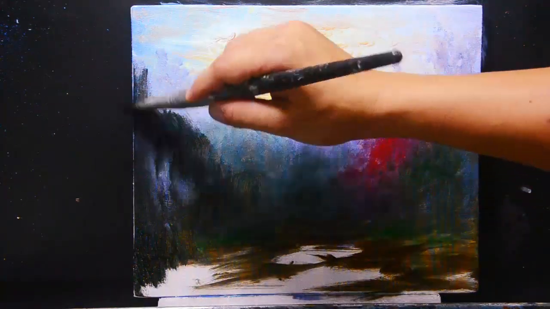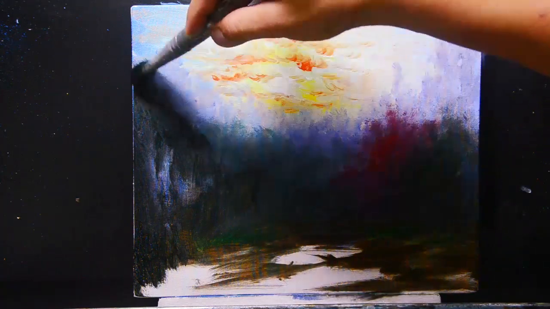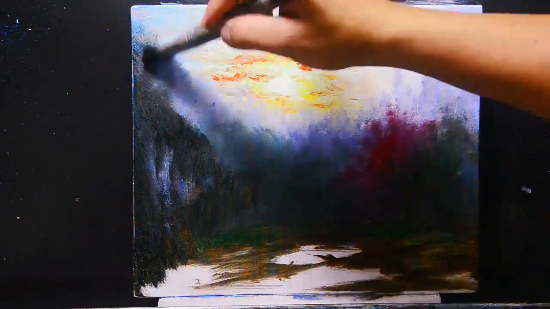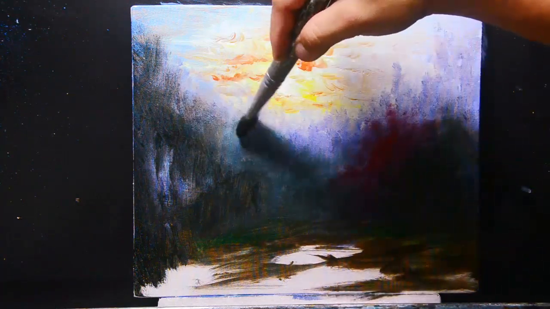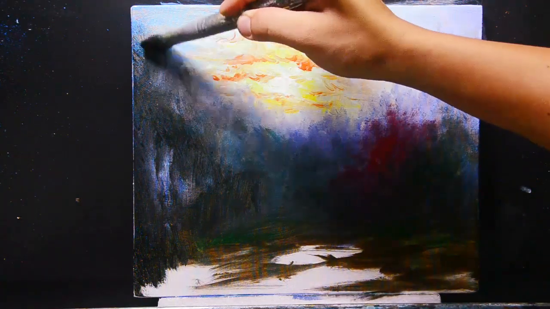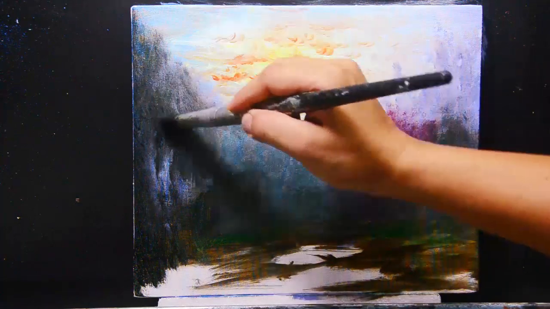Just blend this color also. Create a very nice color effect, or the smooth effect to the color. This is my trees in this area here, or the base color of my trees. Going down there.